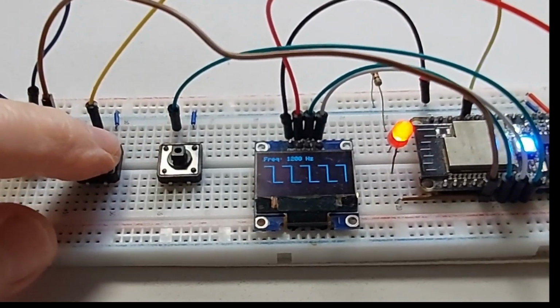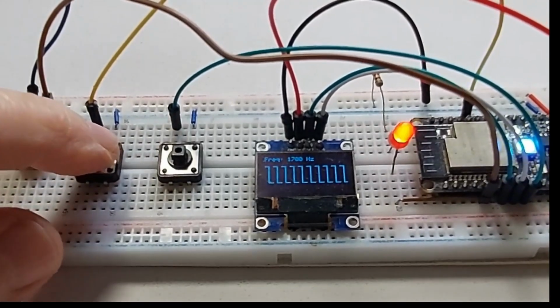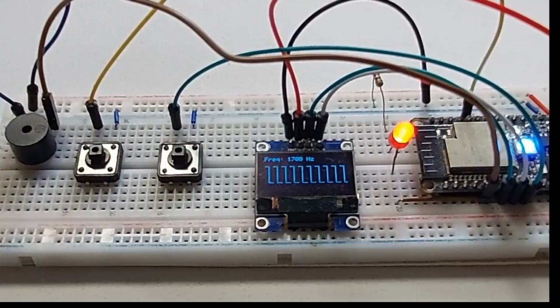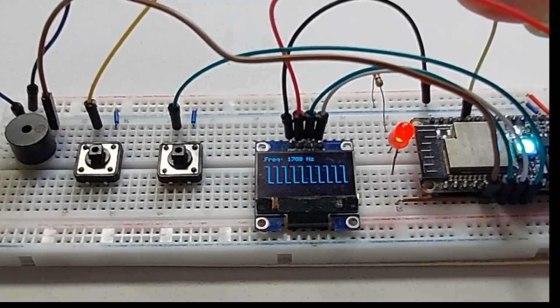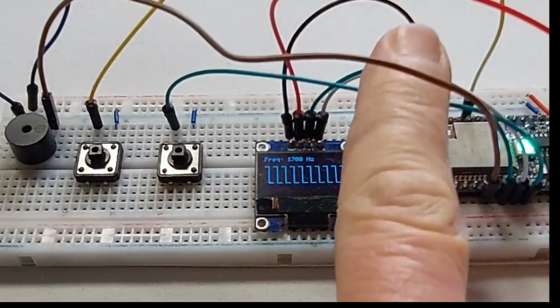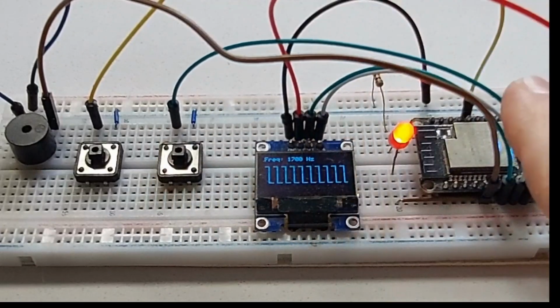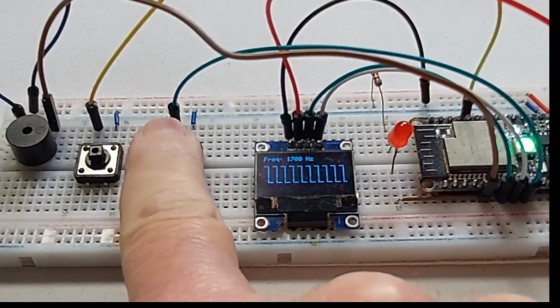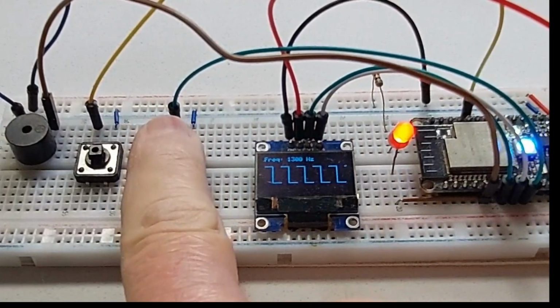Bring the square wave back to the higher frequency. Okay, so practically we have the button on GPIO 10, this one here, and that increases the frequency. And then we have the button, this one here, which is on GPIO 8. This one will decrease the frequency.